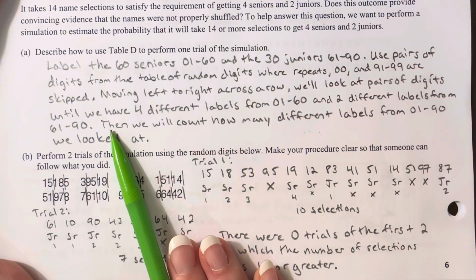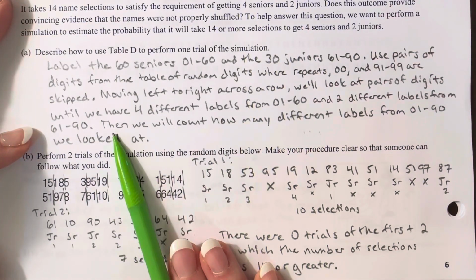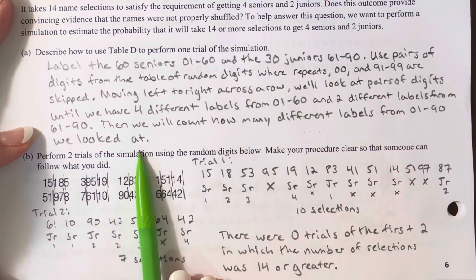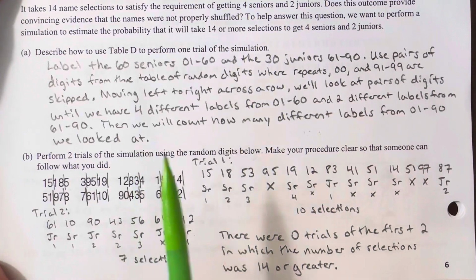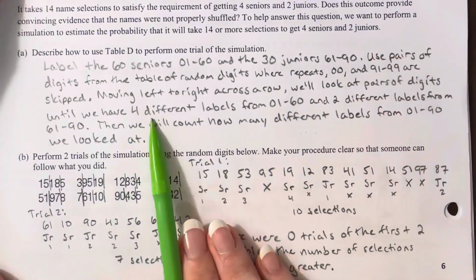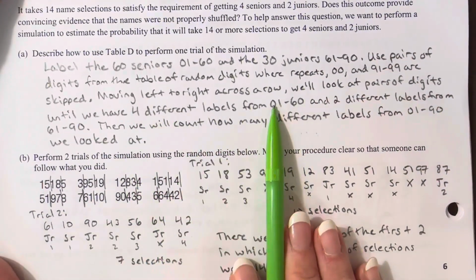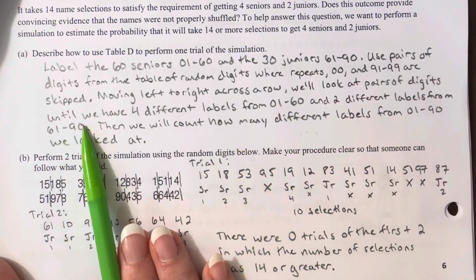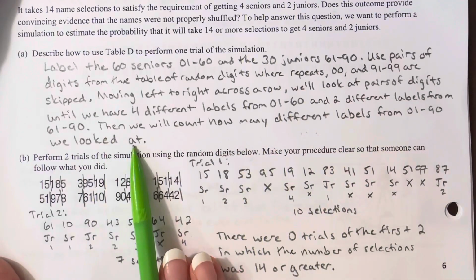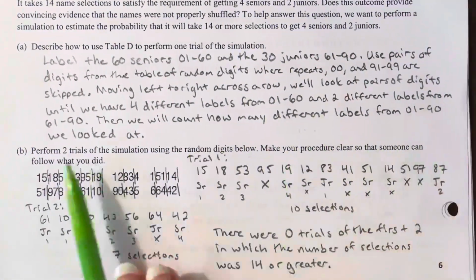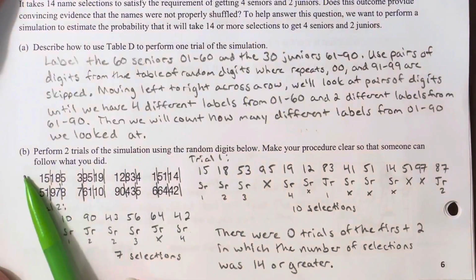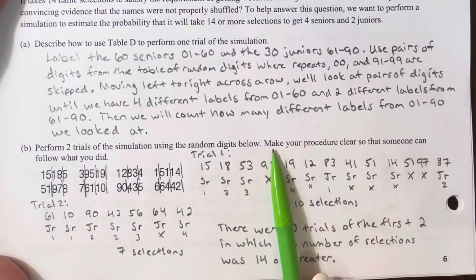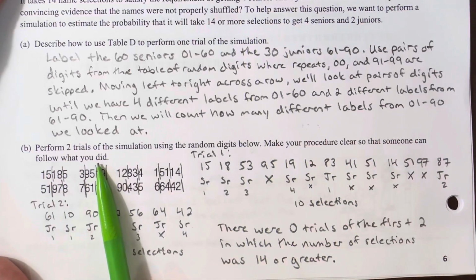Right, now, once we've done that, we will count how many different labels from 01 to 90 we looked at. All right, so our trial is not over until we have 4 different labels from 01 to 60 and 2 different labels from 61 to 90. And once that's finished, then we count how many different labels we have from 01 to 90 that we looked at. So we're going to go through that with letter B. Perform 2 trials of the simulation using the random digits below. Make your procedure clear so that someone can follow what you did.